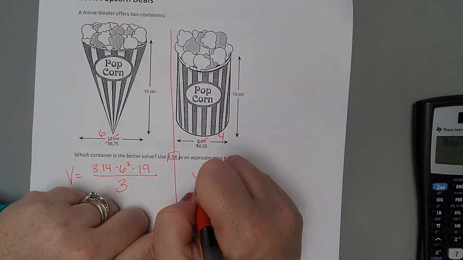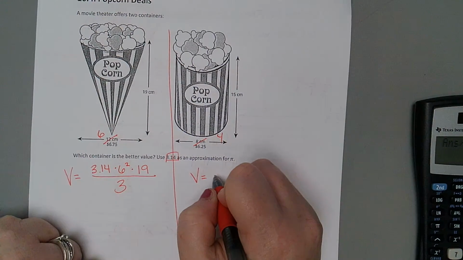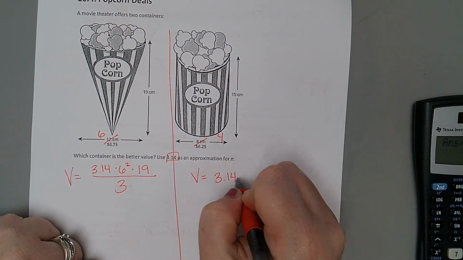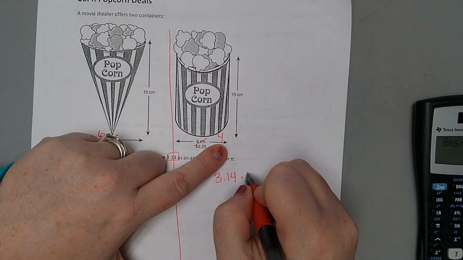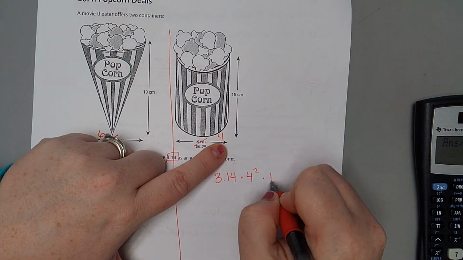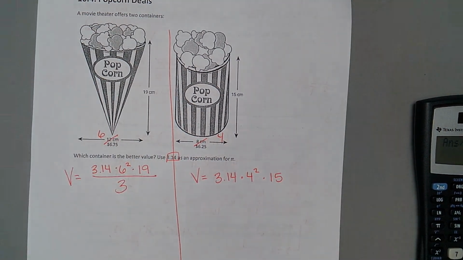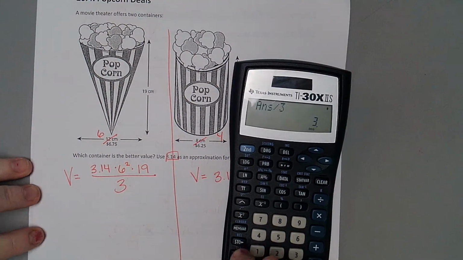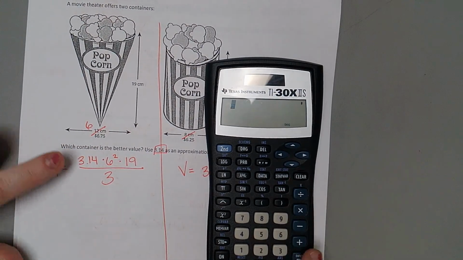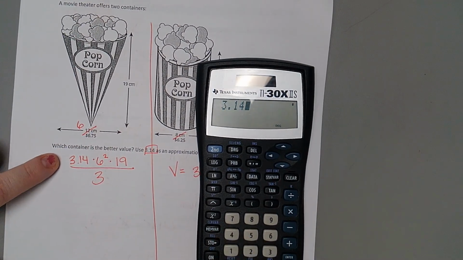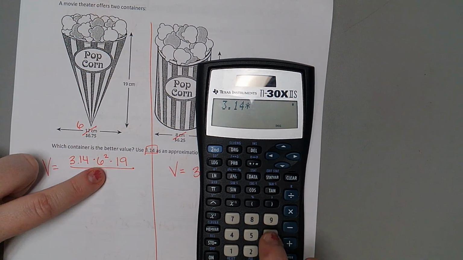For my cylinder, my pi, 3.14 times r squared, so 4 squared times 15. Plug it all in our calculators. 3.14 times 6 squared times 19.